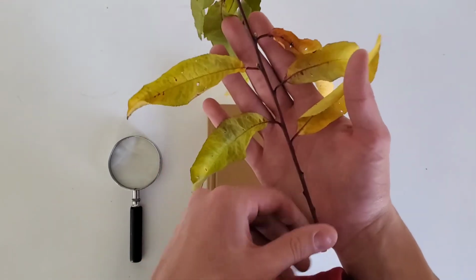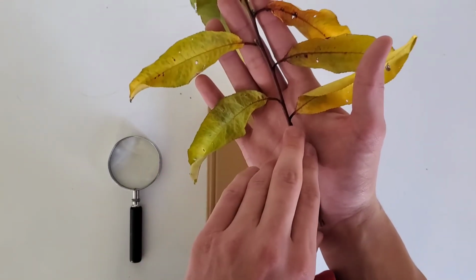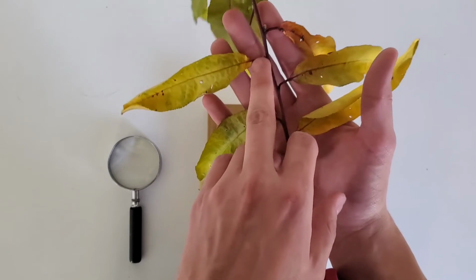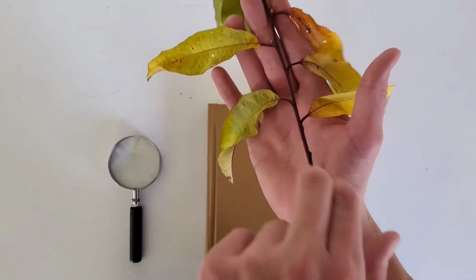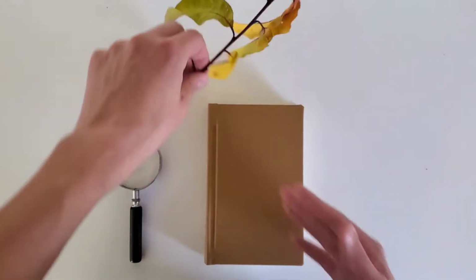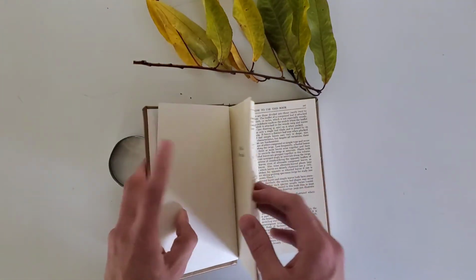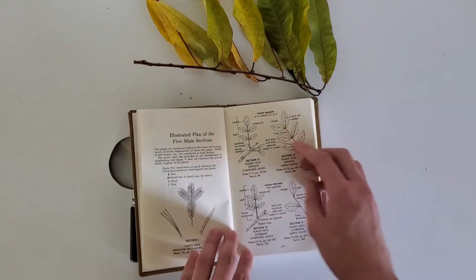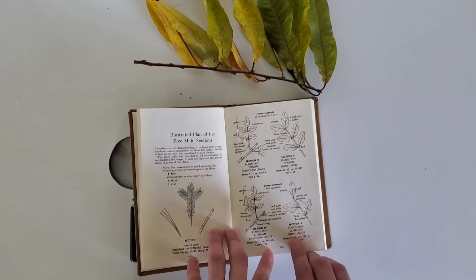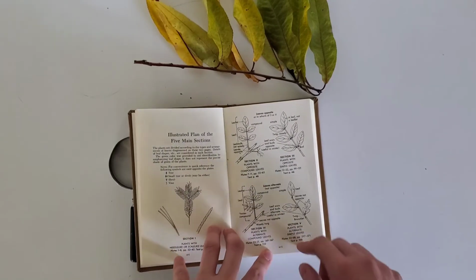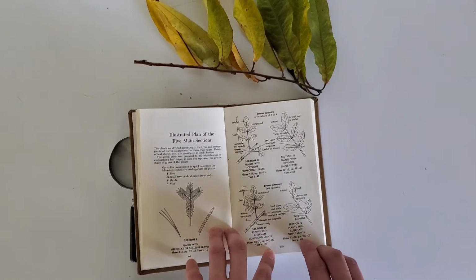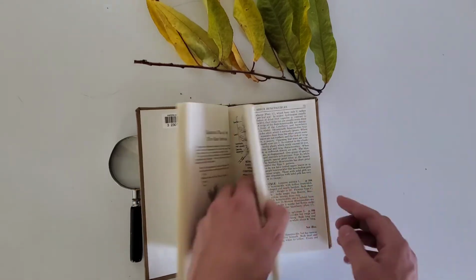And if you look at the twig, the leaves are alternating on opposite sides and not directly opposite of each other. So if we go into the book, it's going to be in section 5, plants with alternate simple leaves, which is from page 297 to page 371.